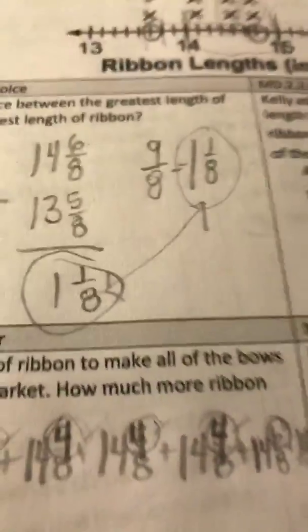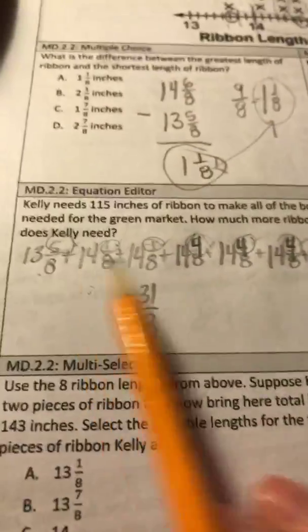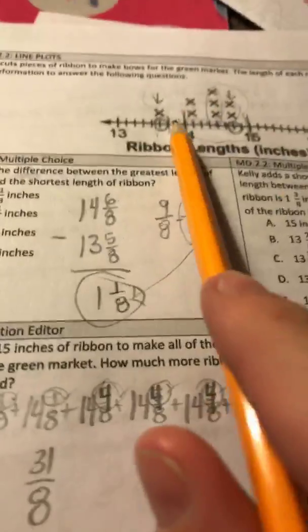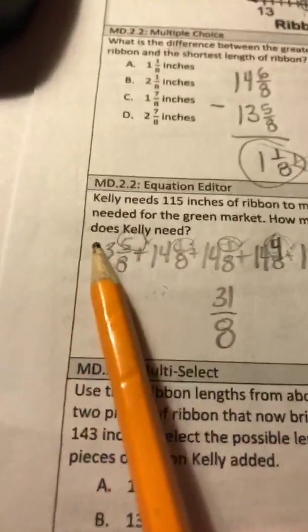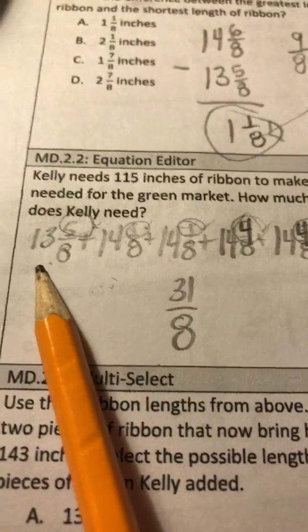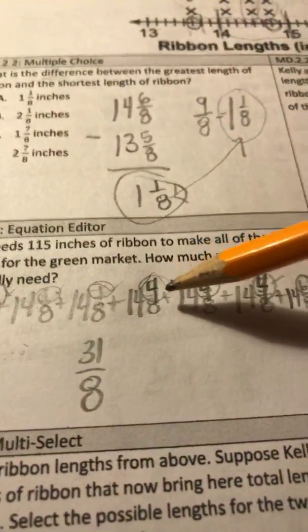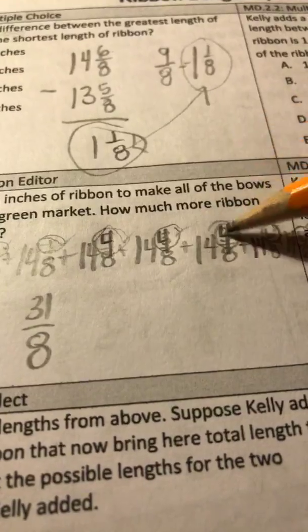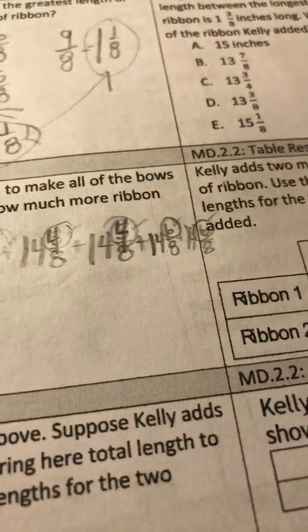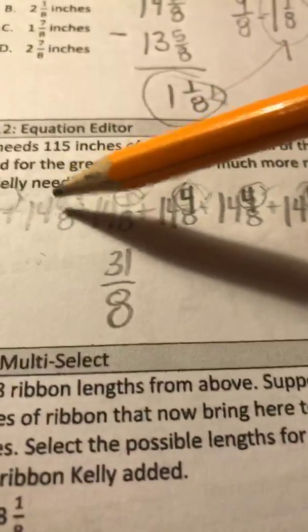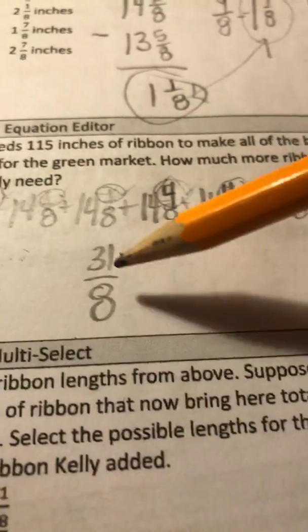Here we're having to find the total of all the points on our number line. So we've gone through and recorded 13 and 5/8 plus 14 and 1/8 plus 14 and 1/8 plus 14 and 4/8 plus 14 and 4/8 plus 14 and 4/8 plus 14 and 6/8 plus 14 and 6/8. So we went through, we added up all of our numbers, and I got 31.